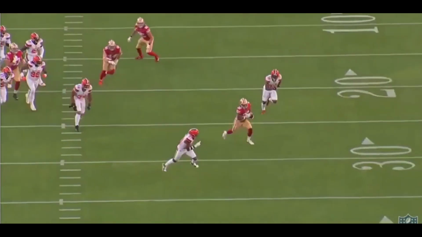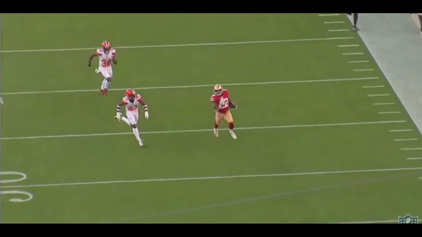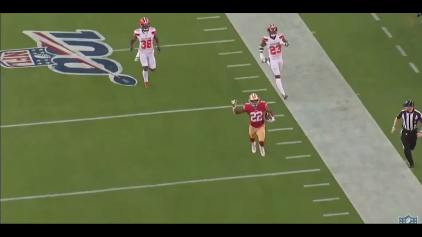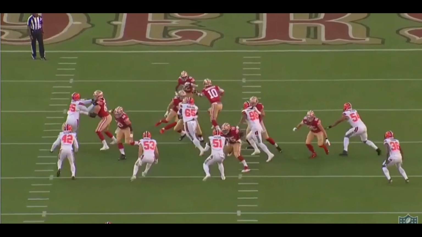So if we watch this at full speed, you'll be able to see how this all sets up. This is a direct variation off of a play that we had already run in the previous week. So when other teams are game planning against us and they see these weak side zone runs, these defenders are going to be ready for that, and this is how you use their own aggressiveness.